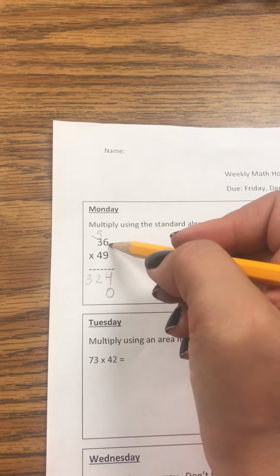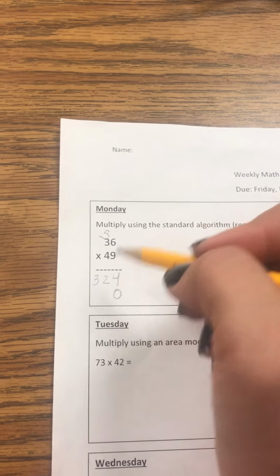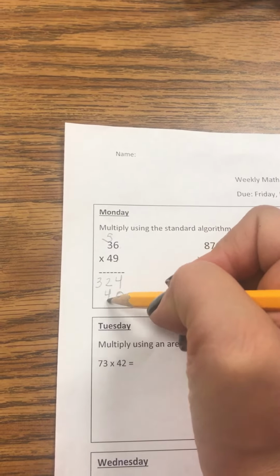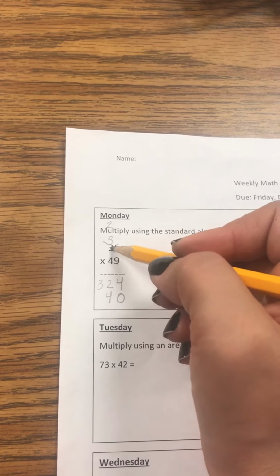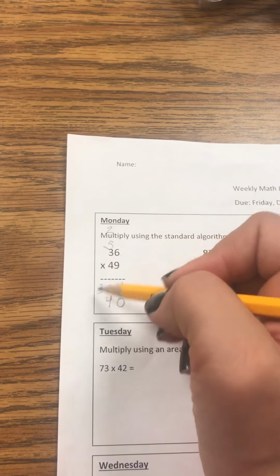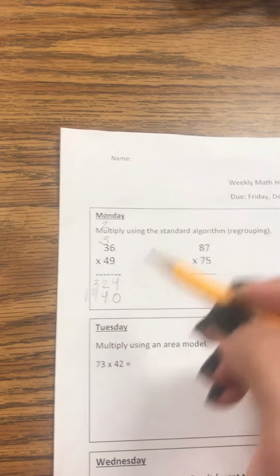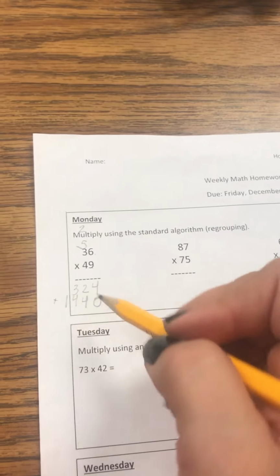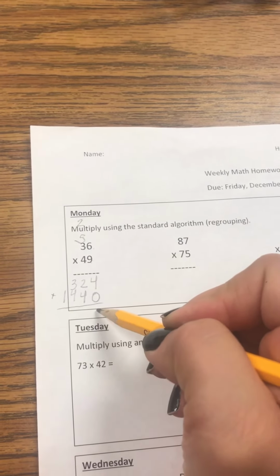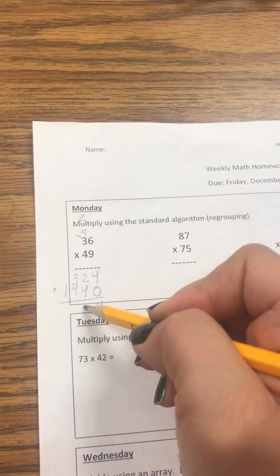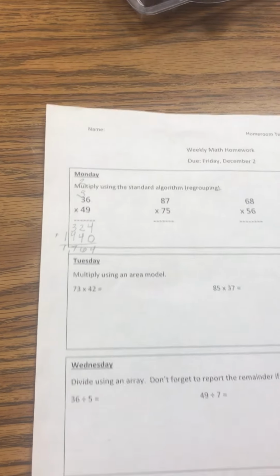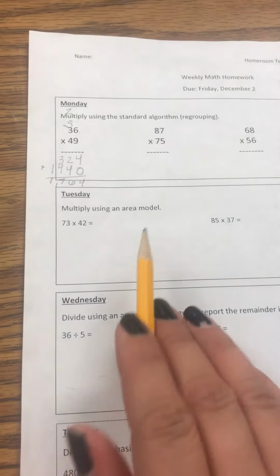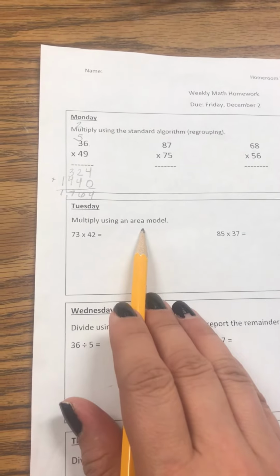Then we multiply 4 times 6, which is 24. I put the 4 here, carry the 2 up top. Then I do 4 times 3, which is 12, and add the 2 that we carried, which gives us 14. This gives us our partial products. We add our partial products, and our answer for the product is 1,764.